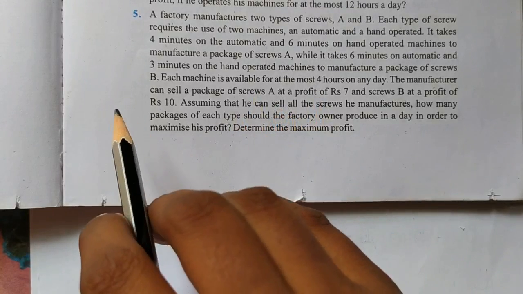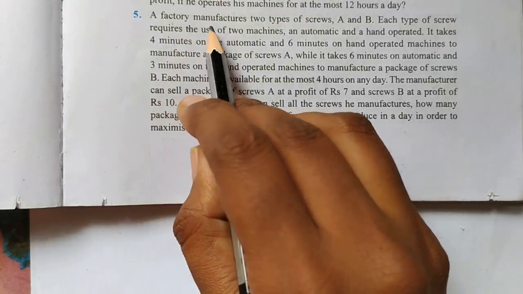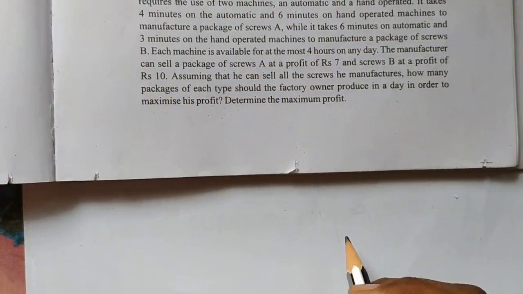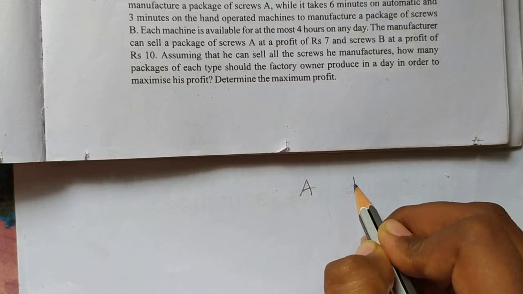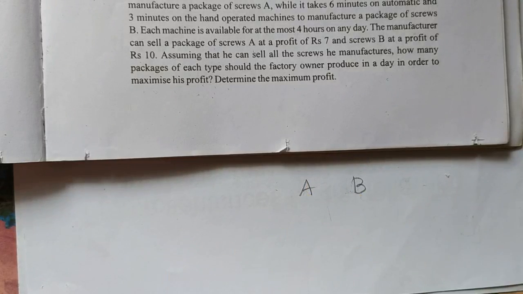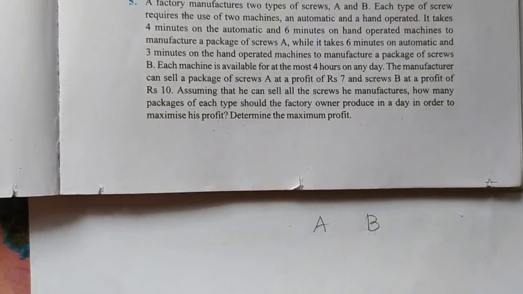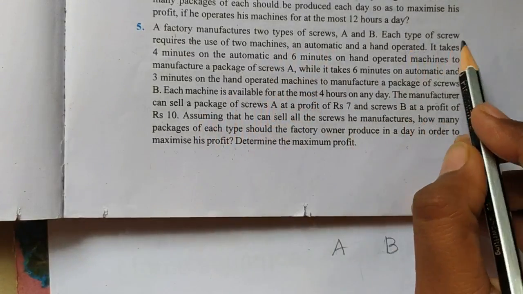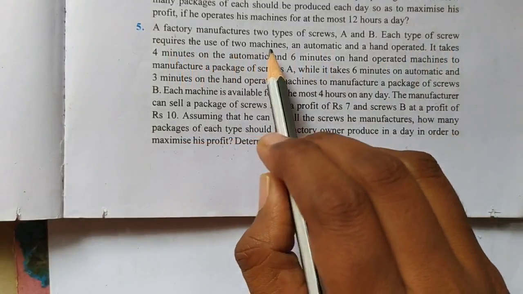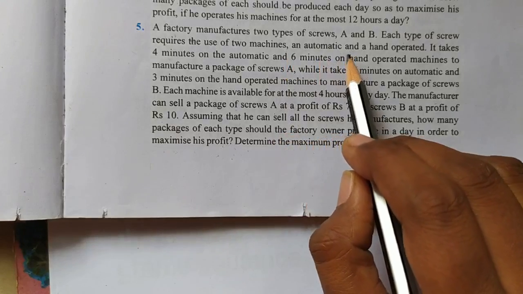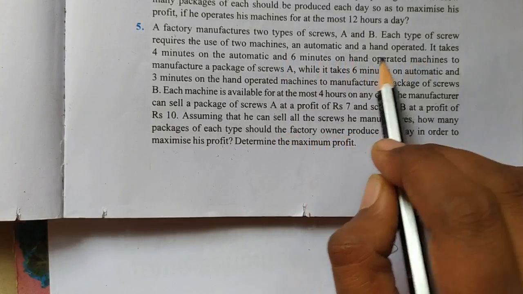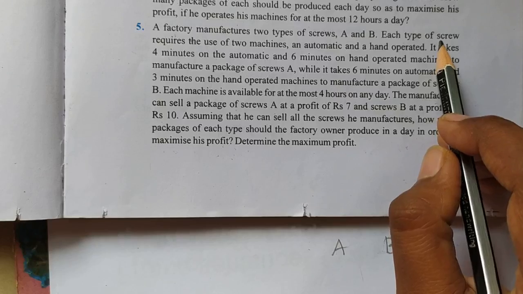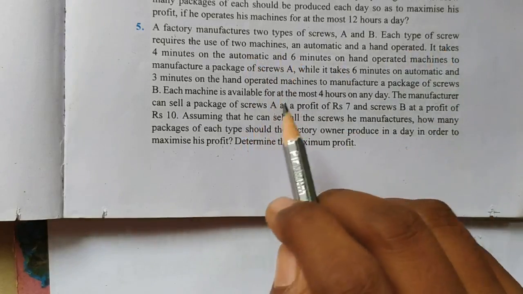For that, let us read the question. A factory manufactures two types of screws, A and B. Here, the two types of screws A and B are to be manufactured in a factory. Then clearly, this is a manufacturing problem. Each type of screws requires the use of two machines, an automatic and a hand operated. So they have given the requirement to manufacture the screws. So this comes under the condition.